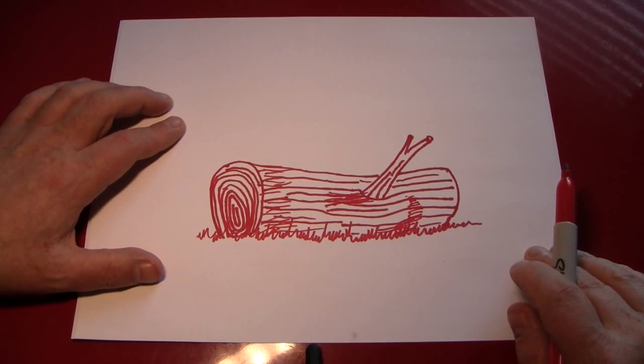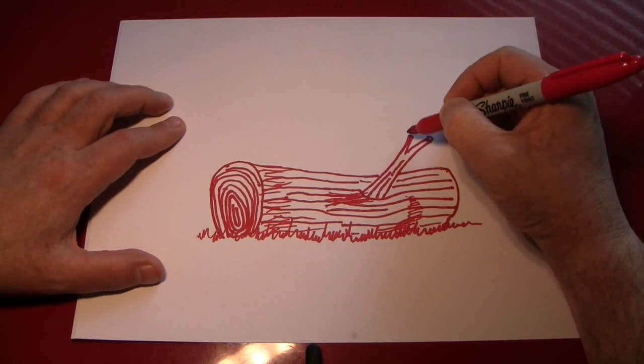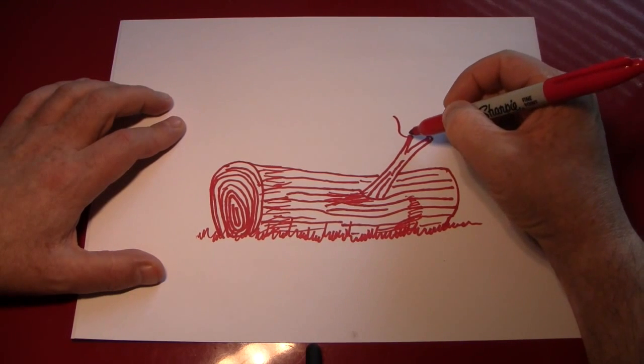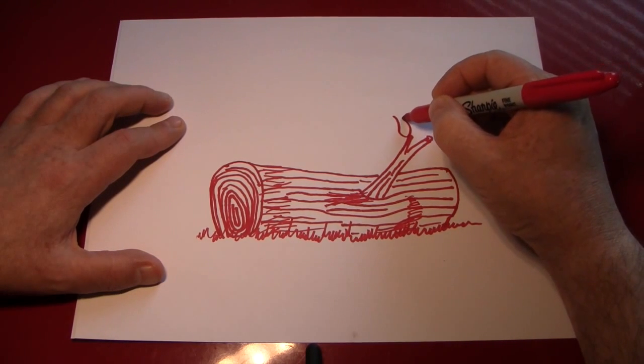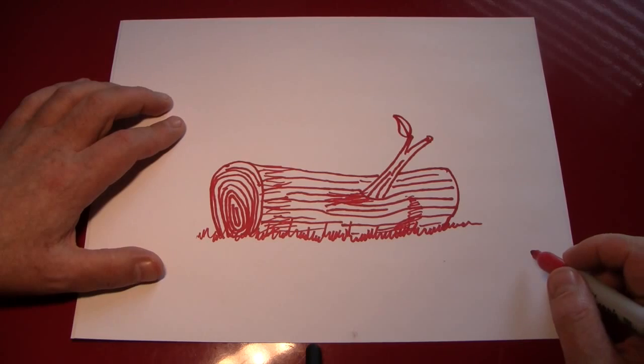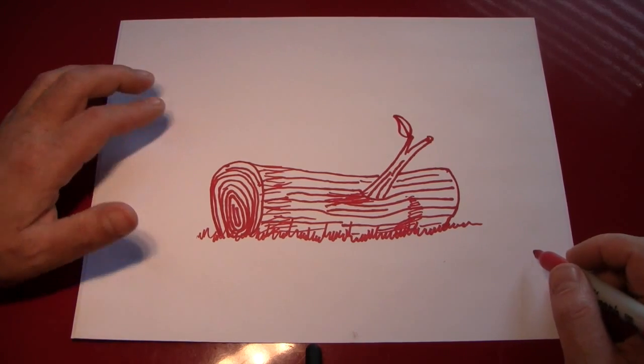And we've drawn a log. Maybe use our skills to put a little leaf at the end here. That's nice. A little S. And a curved line to meet that S. A line down the middle. It's a leaf. So like I said, we've drawn a log.